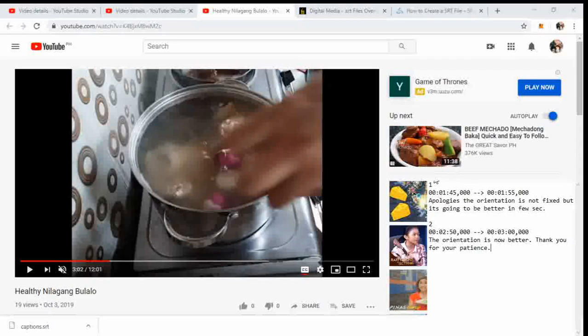Sorry. So make sure when you save, it's all files, because if you don't save it in all files, you just leave this .txt, it will save that file as .txt. All files, and then .srt, you specify the extension name.